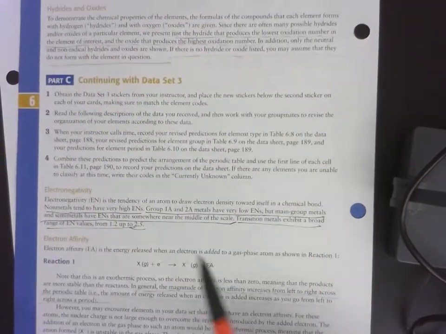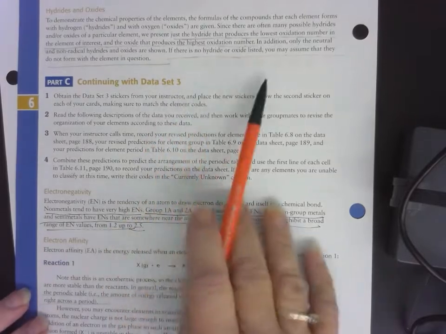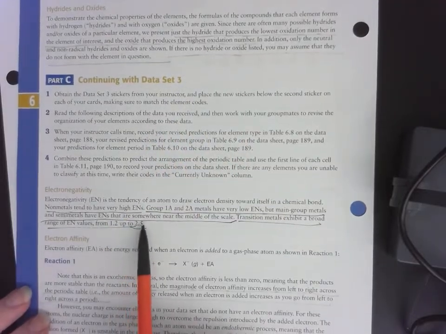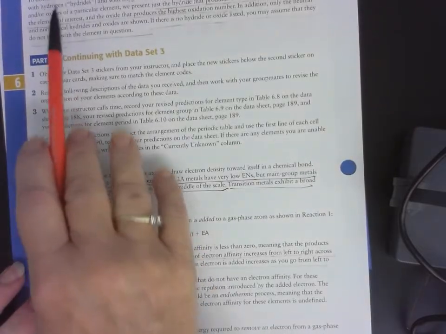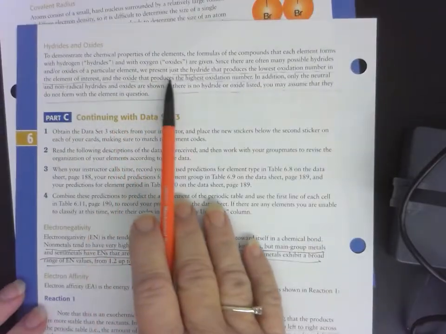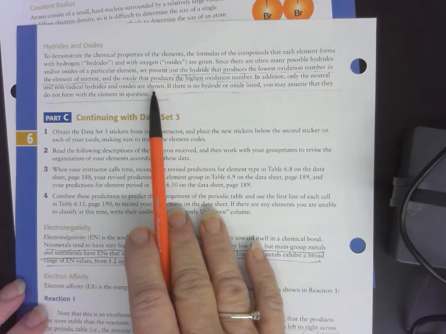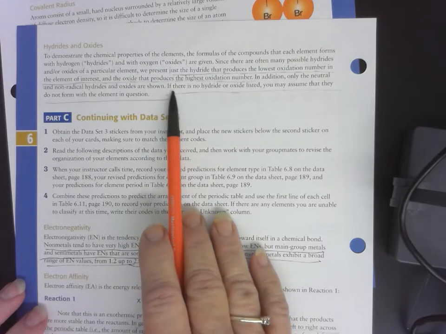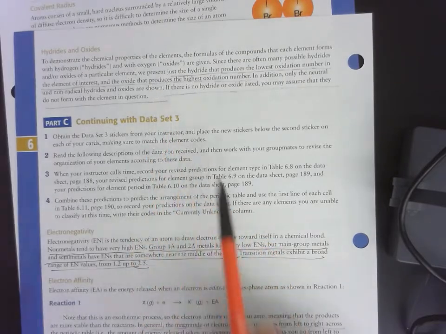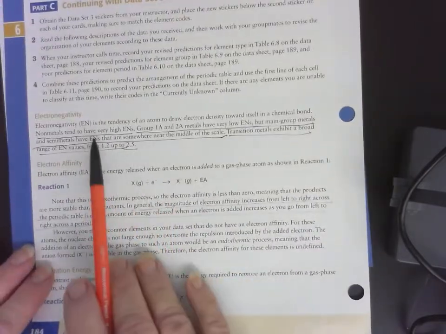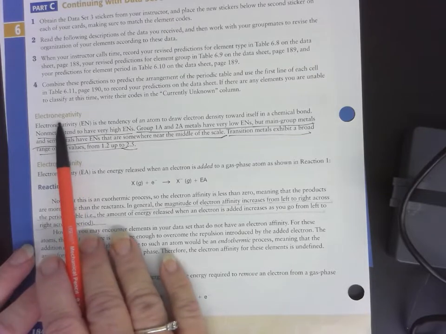Let's go on to the next page, 184. It doesn't look like anything else except in the hydrates and oxides may or may not help us. So that may or may not be information you need for this particular question about whether it's a metal, non-metal, or metalloid. So we go on to nonmetals on electronegativity.